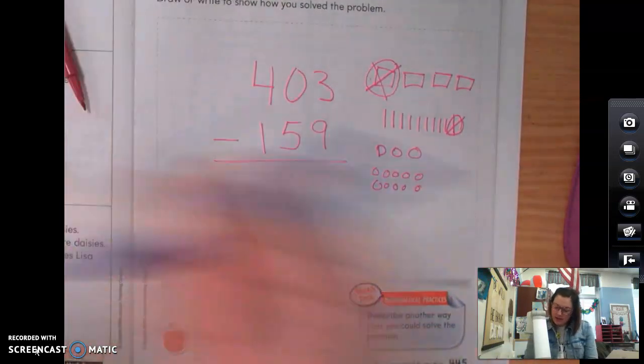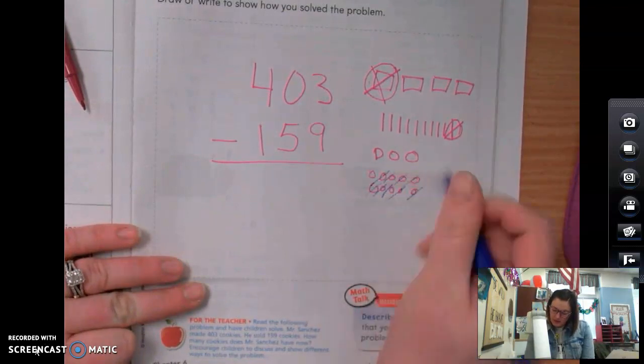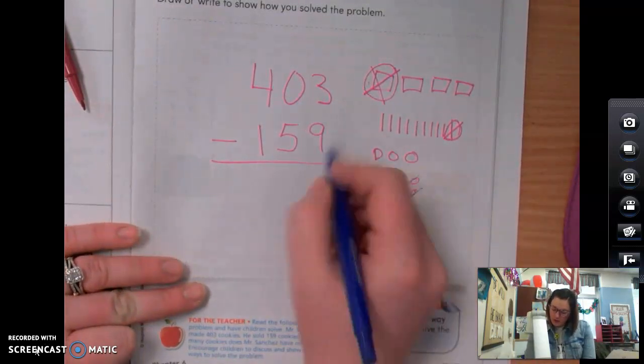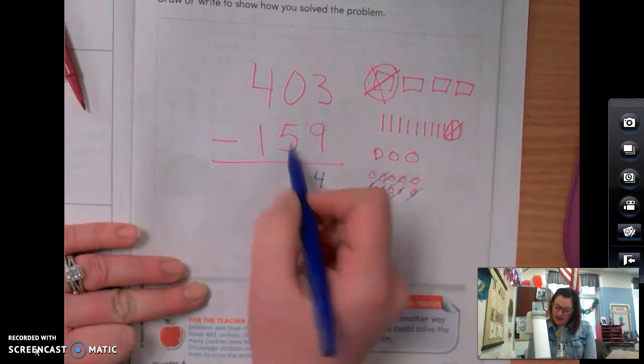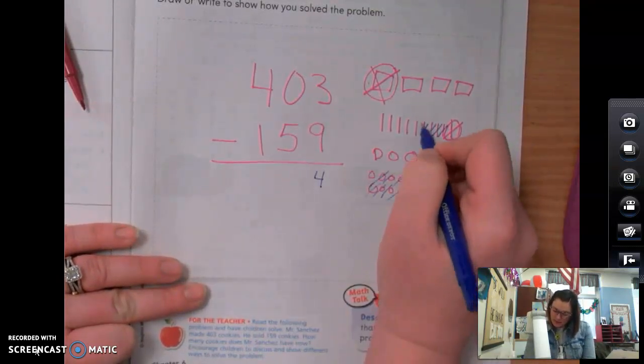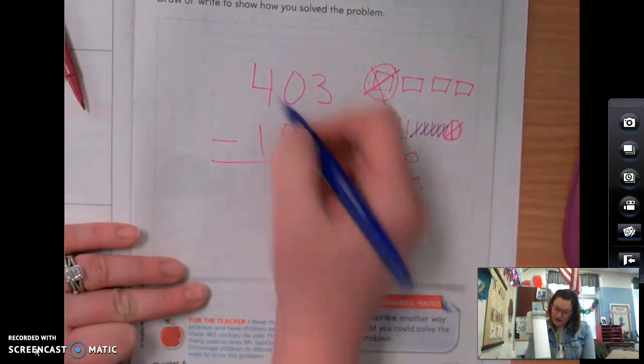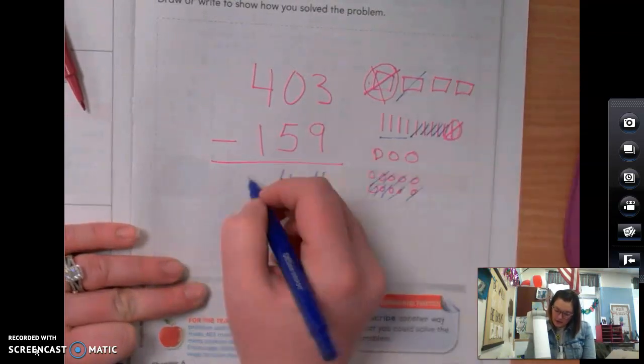If I subtract 9 here, I get 4 ones, and then I need to subtract 5 tens, and I have 4, right? And then I need to subtract 100, and I have 2.